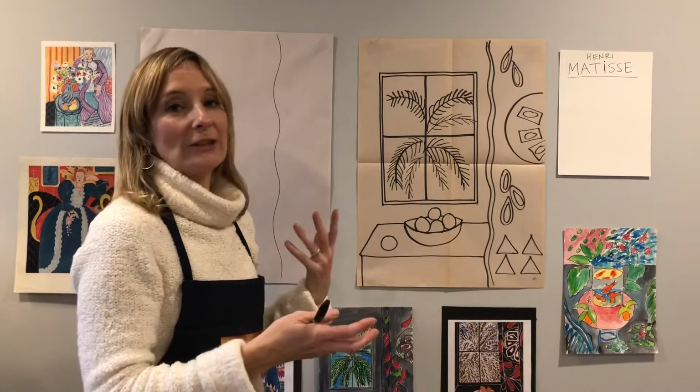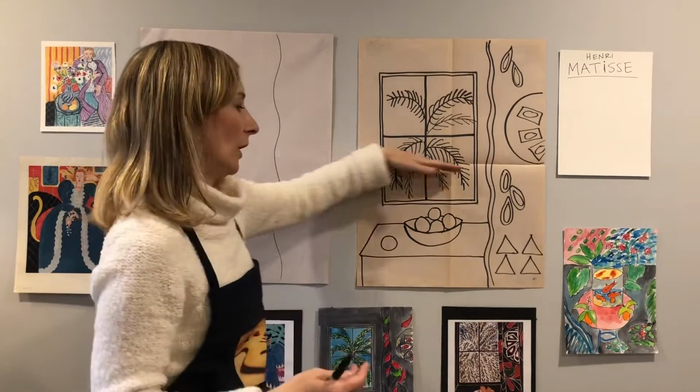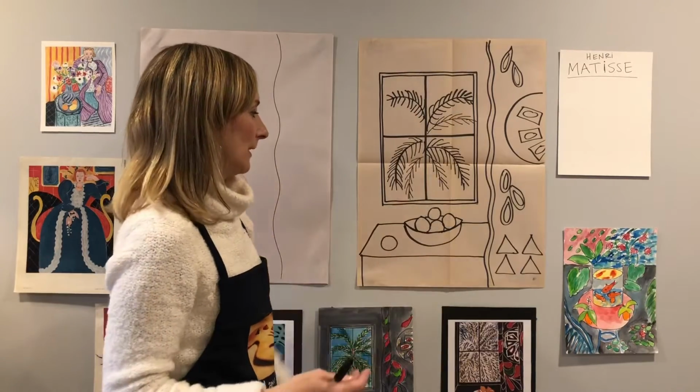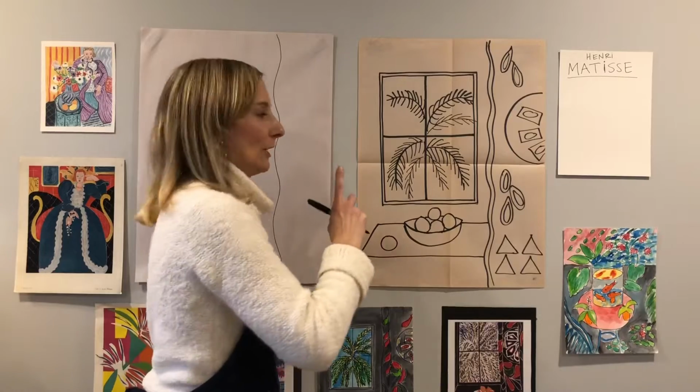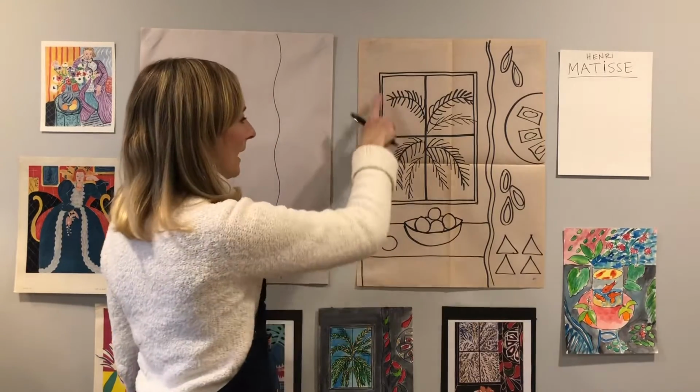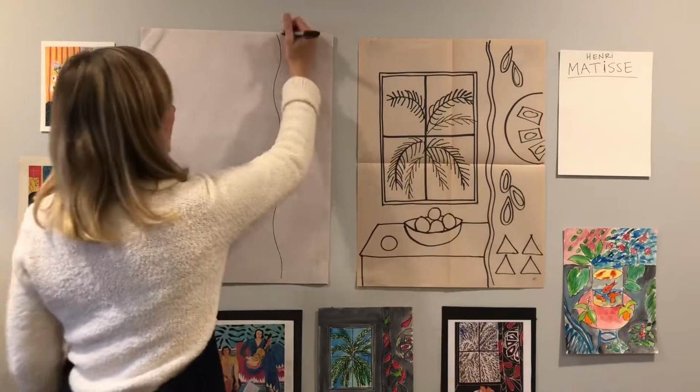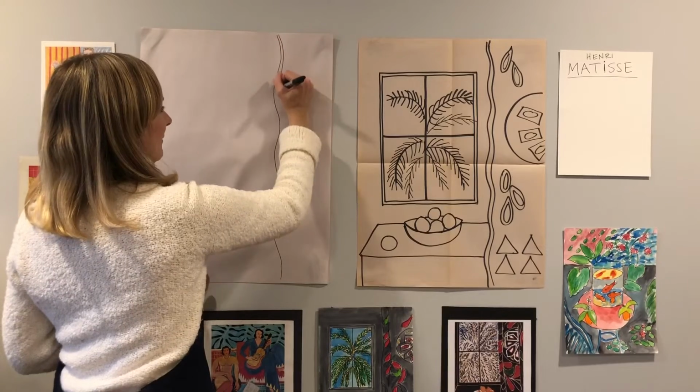So actually there is math and art, because we use fractions to cut a picture in half or thirds. So you don't have to be afraid of fractions. Okay, so now, let's see, on this curtain, we have another line.